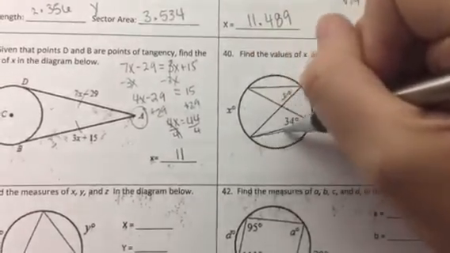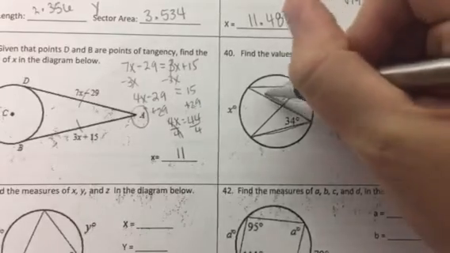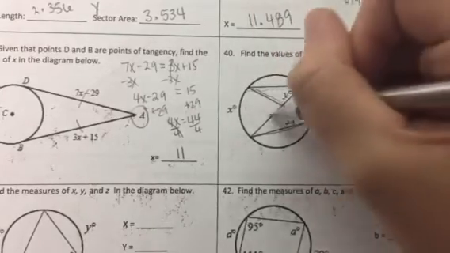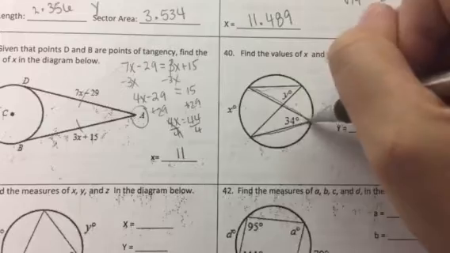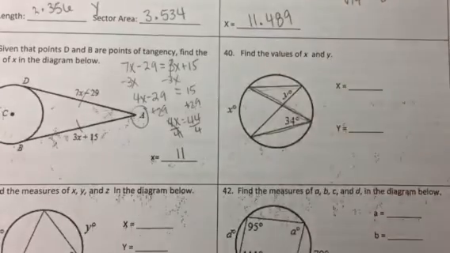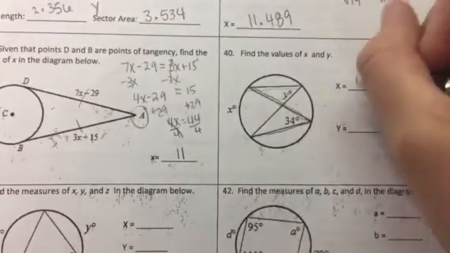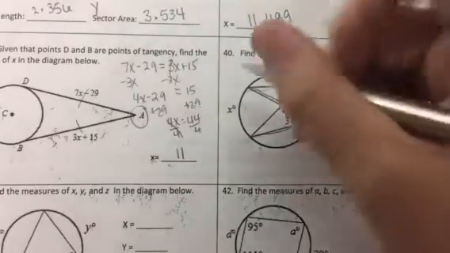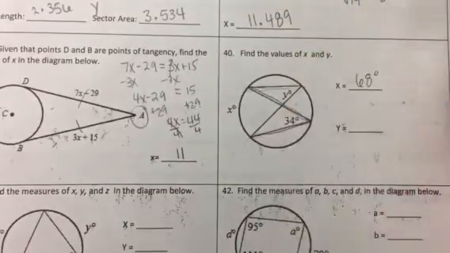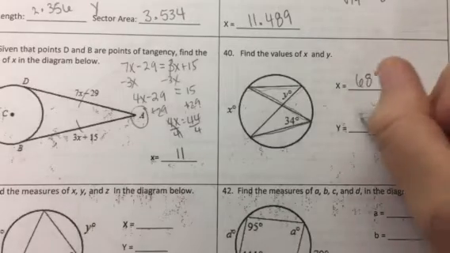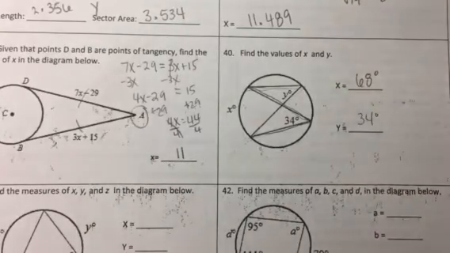So we have two inscribed angles that open to the same arc. So if 34 is inscribed, I know x, that arc, is going to be twice that angle. So x has to be 68 degrees. Because y intercepts the same arc, y is also 34 degrees. That one's not bad.